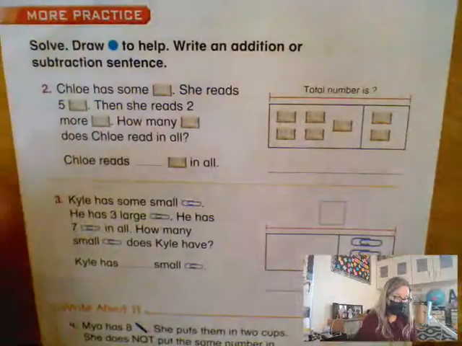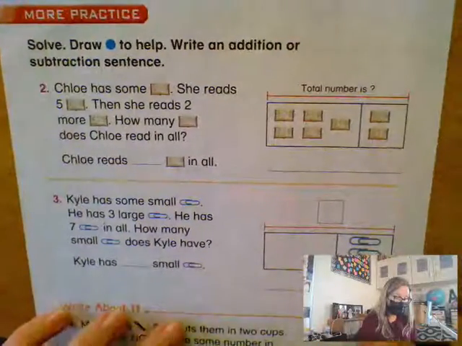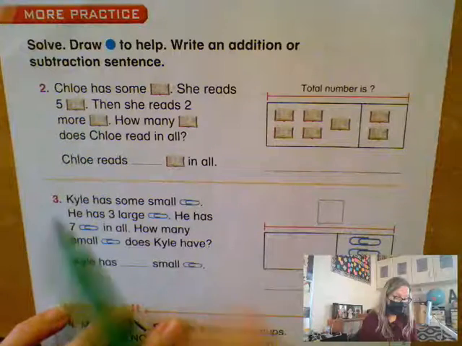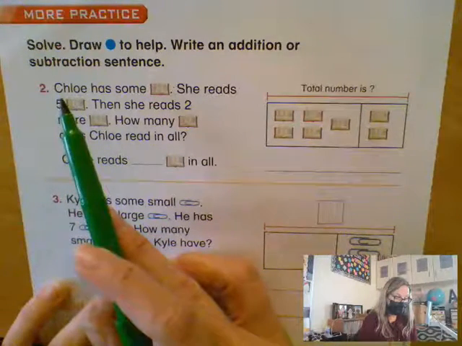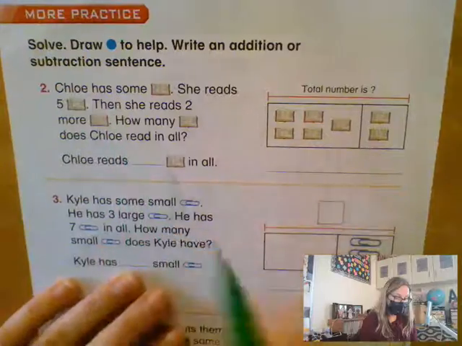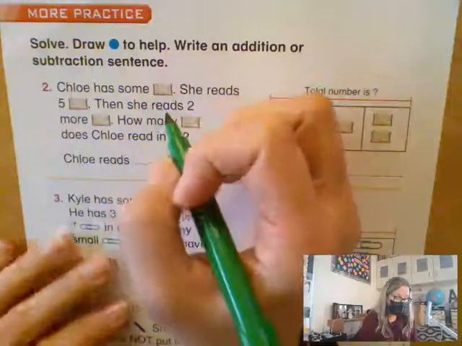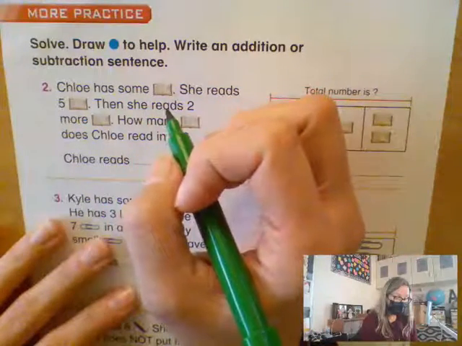All right, going to turn the page now to the top of 142, and Noah's going to put that sticker page away and read for us nice and loud about Chloe. Nice and loud, Noah.